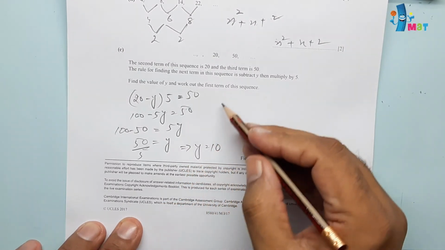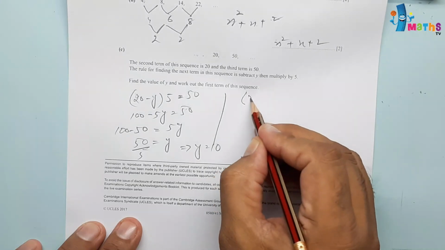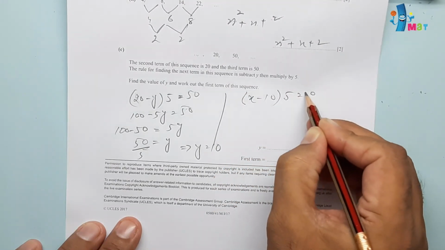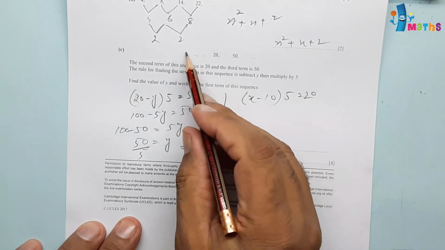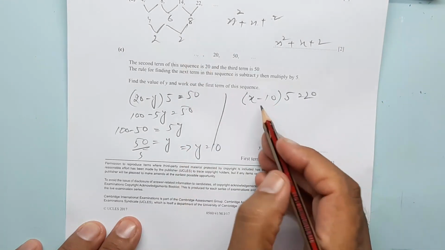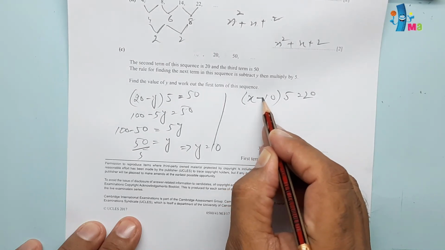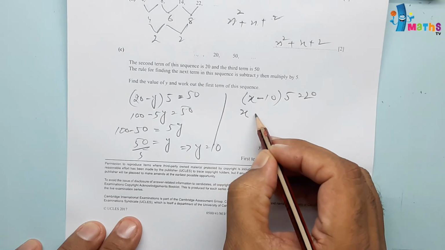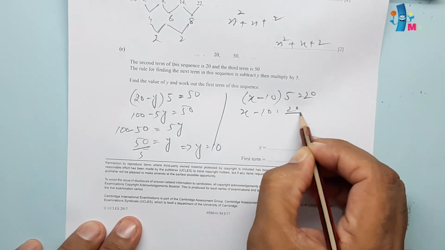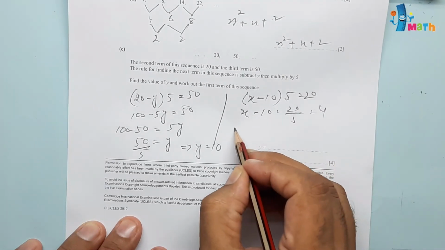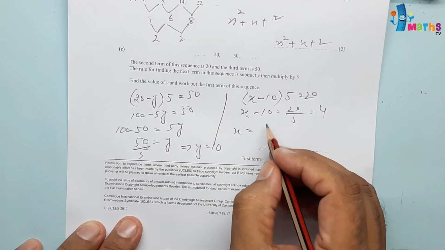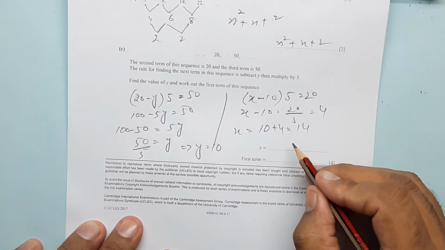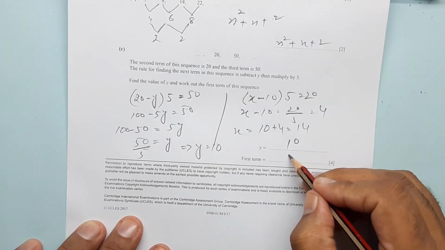So this value we will be utilizing, and we can write x minus 10 into 5 is equal to 20. This will be applied on this. Suppose this is the x term, so x minus 10 multiplied by 5 will be this one. We can find the value of x. So x minus 10 is equal to 20 by 5, which is equal to 4. So x is equal to 14, 10 plus 4 will equal 14. So y is 10 and the first term will be 14.